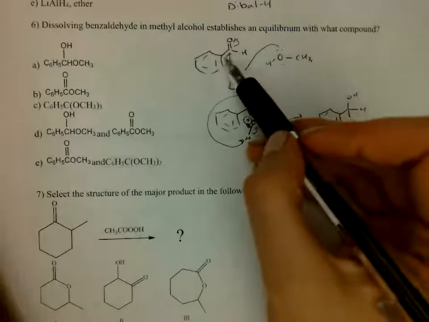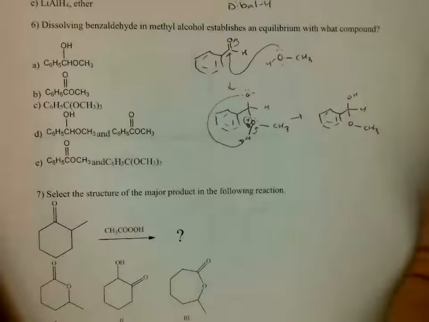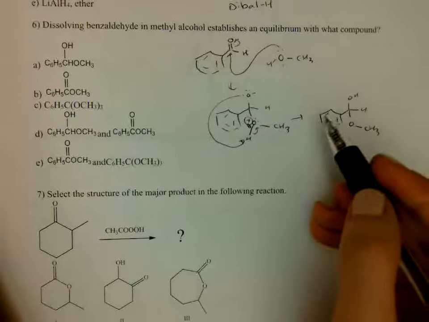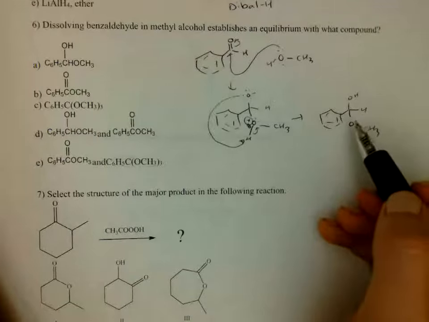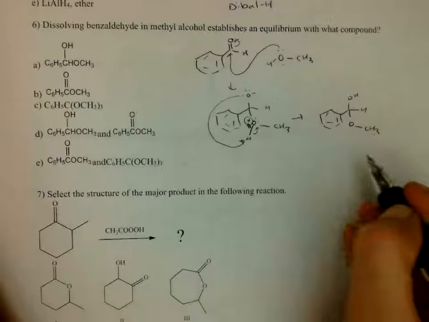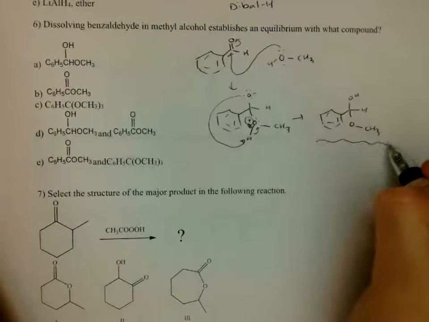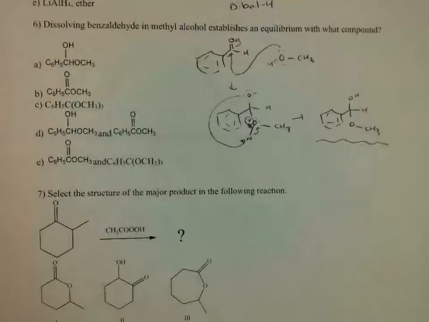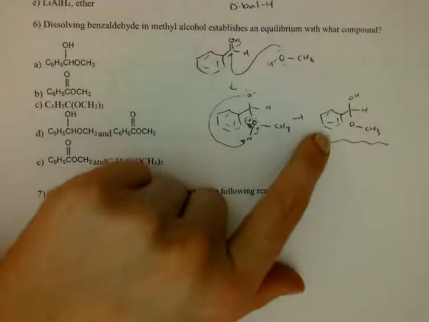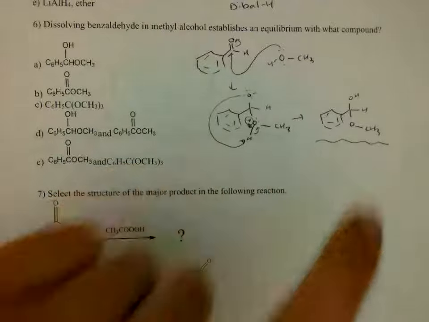This nucleophile will attack, it'll kick this up. If there's a good leaving group, it'll come back down and kick it out. There's not a good leaving group because it's just a hydrogen. So instead, it'll form an equilibrium with this. There are a few other ones on here. I don't know which answer choice that is. Let's see. I think that's answer choice A.